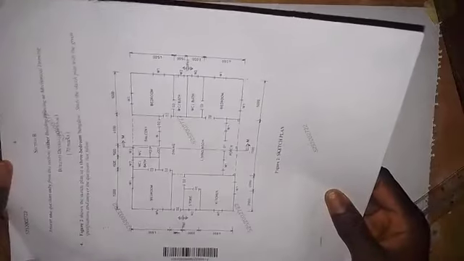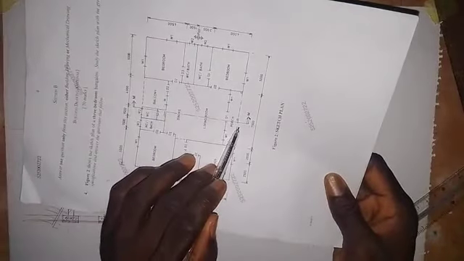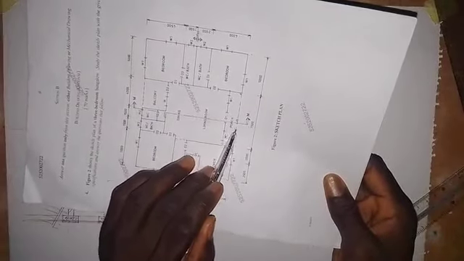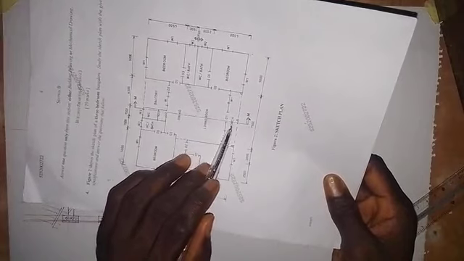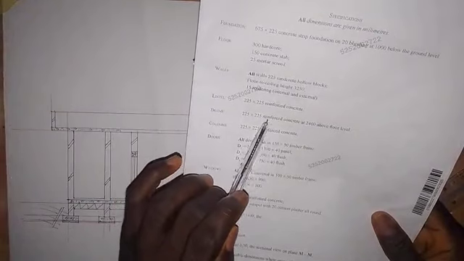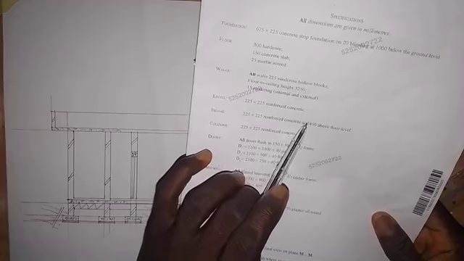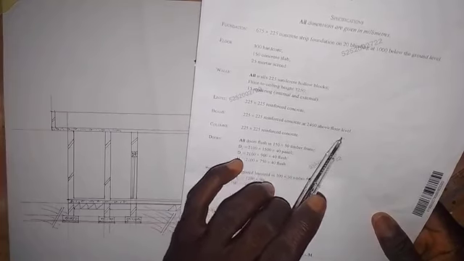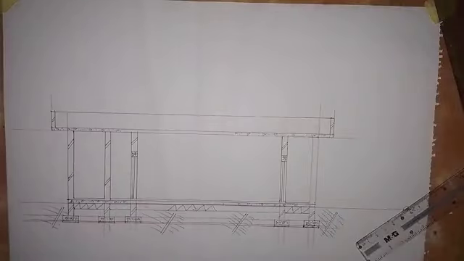So here we now come here. We have a beam above the floor in the porch. Now let's go and look at the information about the beam. Here we have beam 225 by 225 reinforced concrete at 2,400 above floor level. So that is a condition that we need to put into consideration. The beam is 2,400 above the floor level.